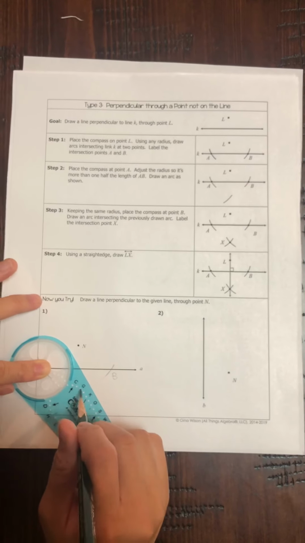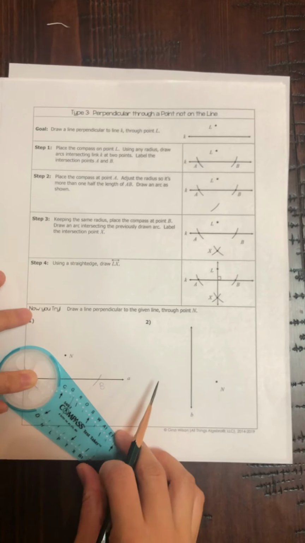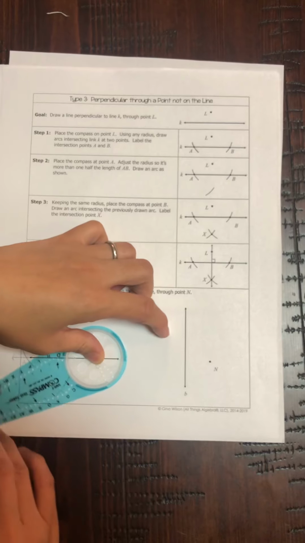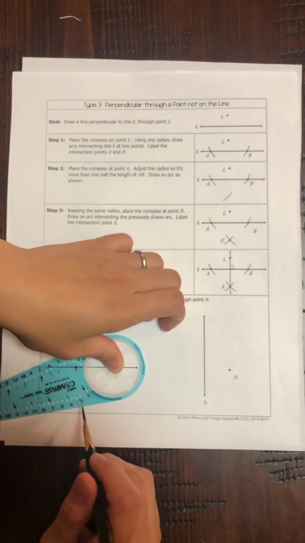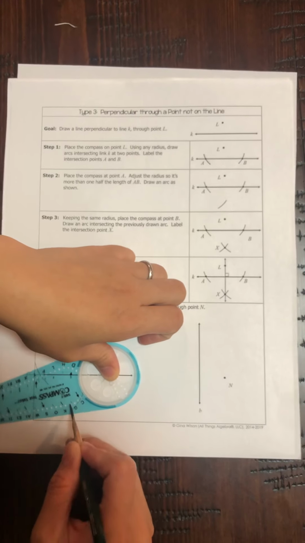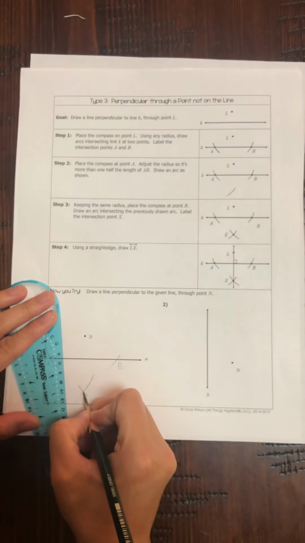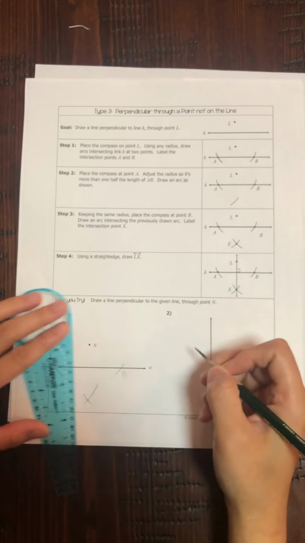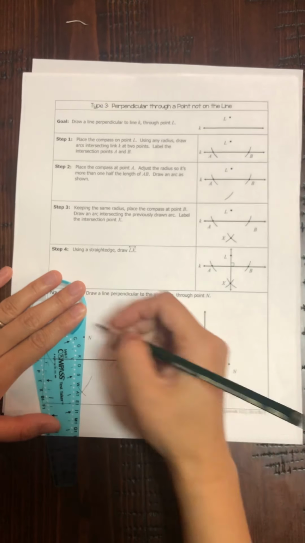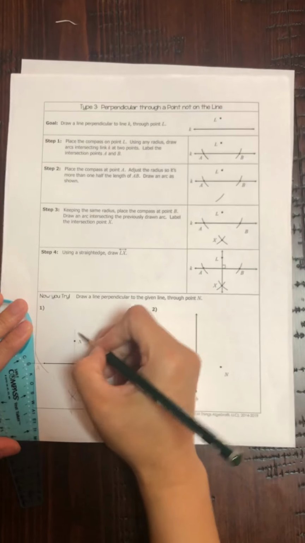So I'm going to pick the 5th one. You can use different holes as long as it's more than halfway of AB. And now I'm going to connect this point with N. Always draw arrows so we know it's a line.